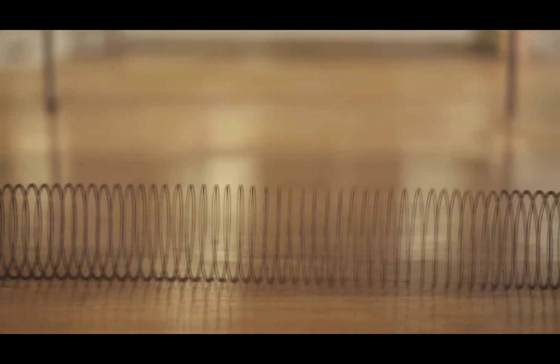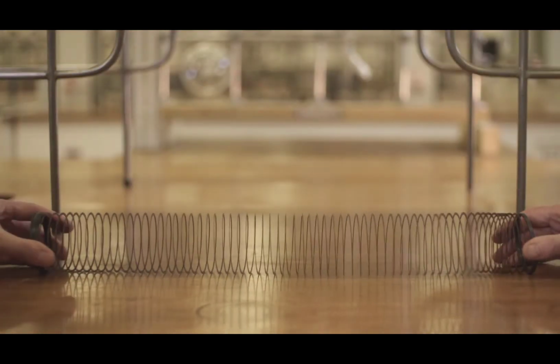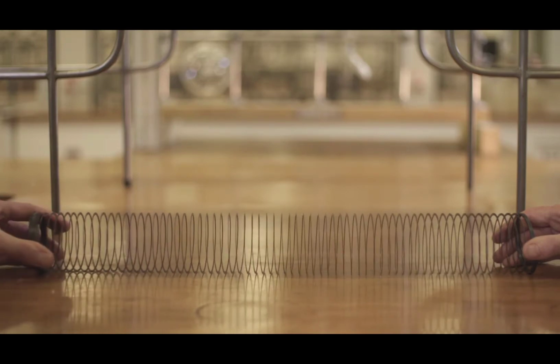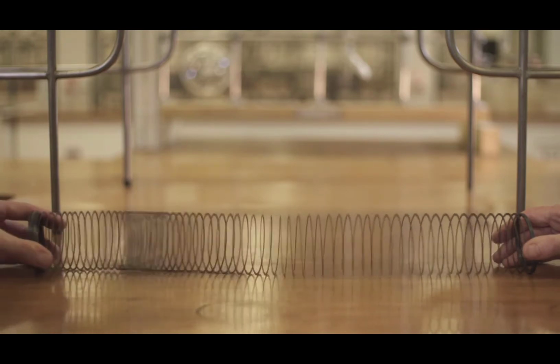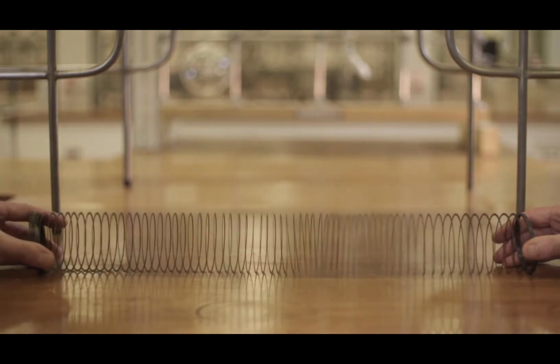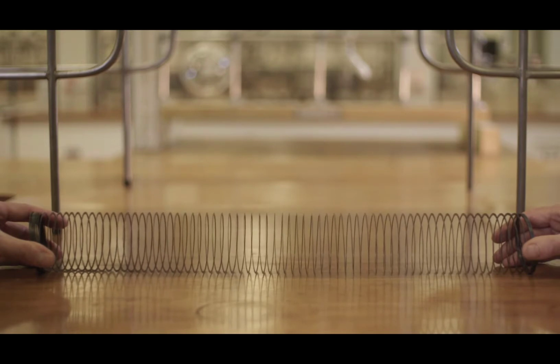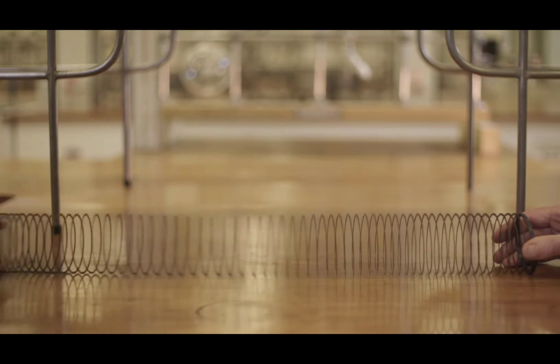Waves can be represented in many ways. In this example, a spring has been used to demonstrate their different properties. Here, energy is being transferred from the left hand to the right. This causes the spring to bunch together in places and then spread out. Although energy is being transferred along the length of the spring, each individual loop is just moving backwards and forwards.